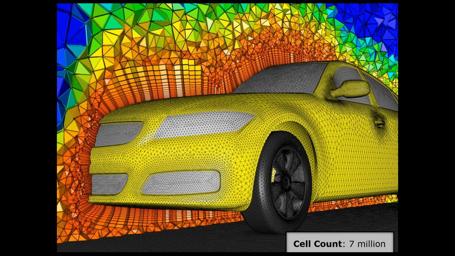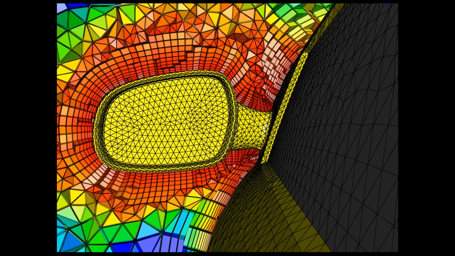Obviously, we would want to do a grid refinement study and look at a few more things, but for this proof of concept study, the first mesh that we created did a very good job, and it was a very high quality mesh as well. As you can see through this cut on the car as well as the cut on the mirror, you can see the prisms advancing out of those concave corners very nicely in this model.